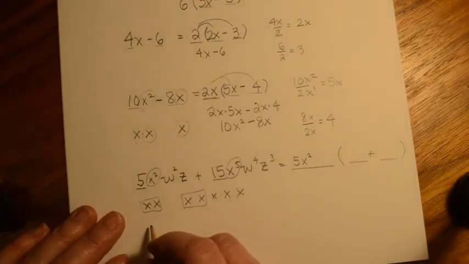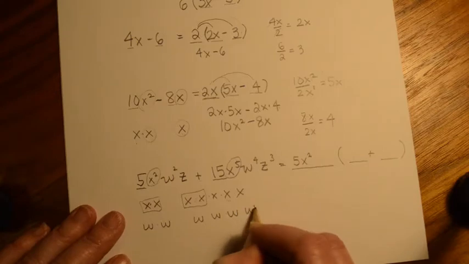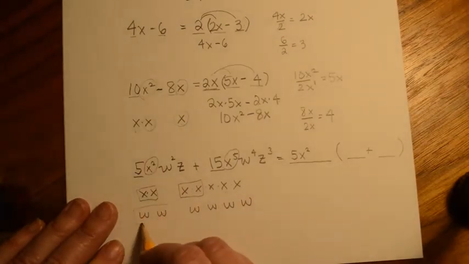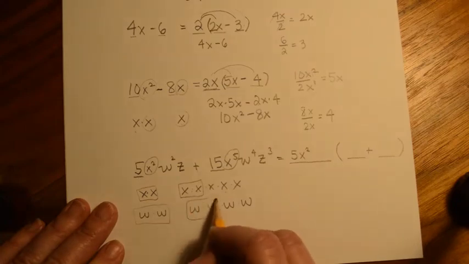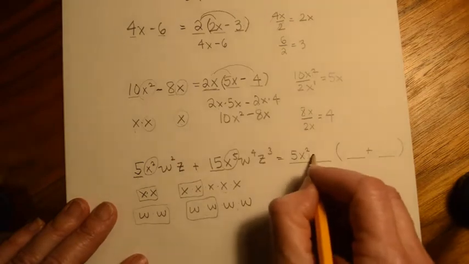So I'm going to say that. Then we'll do w squared and w to the 4th. So w squared is w times w. W to the 4th is w times w times w times w. What do they have in common? They both share w squared. This guy has some extras, but they both have a w squared, so I'm going to put a w squared here.